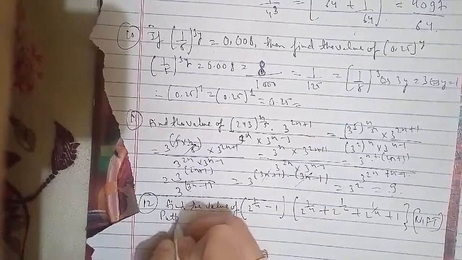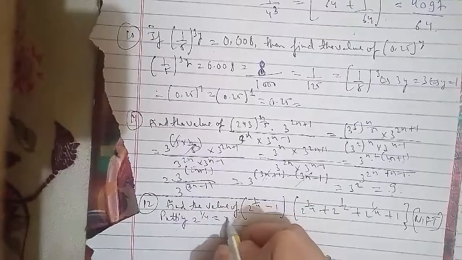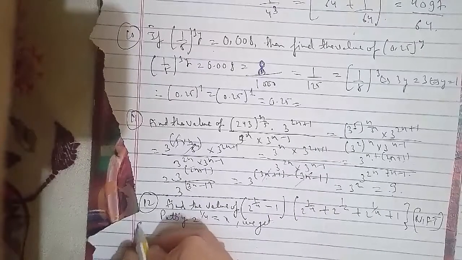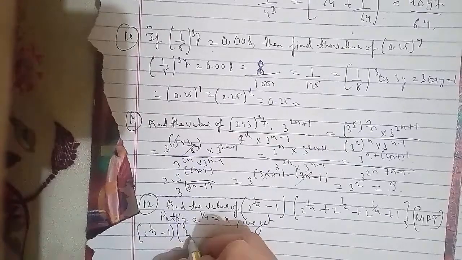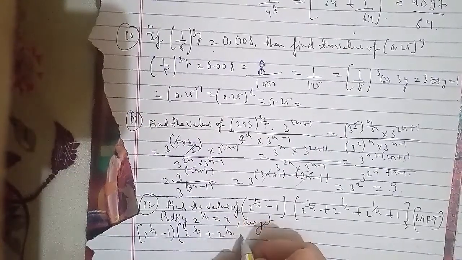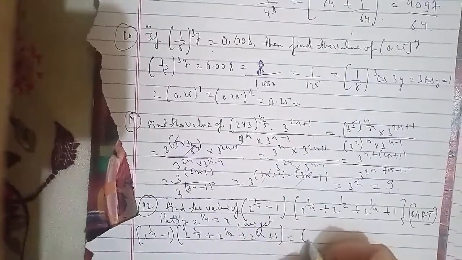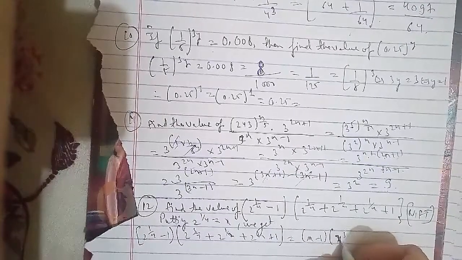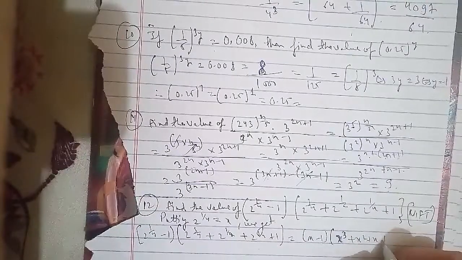Put 2 power 1 by 4 equals x. We get x minus 1 times x cube plus x square plus x plus 1, where x equals 2 power 1 by 4.